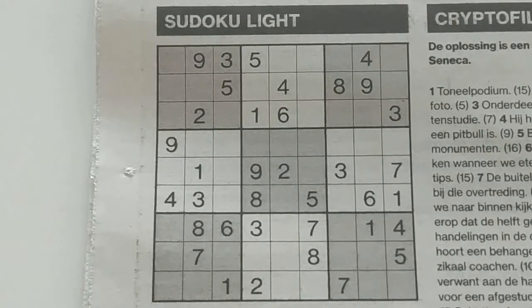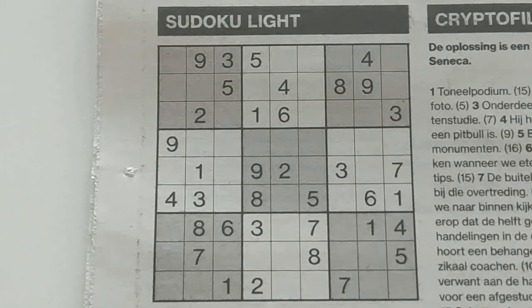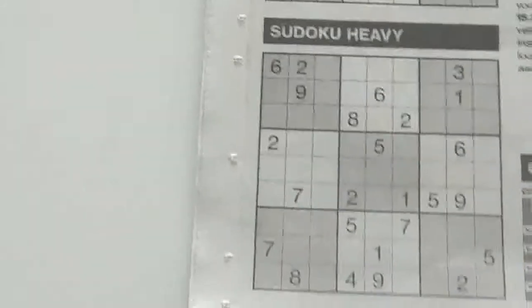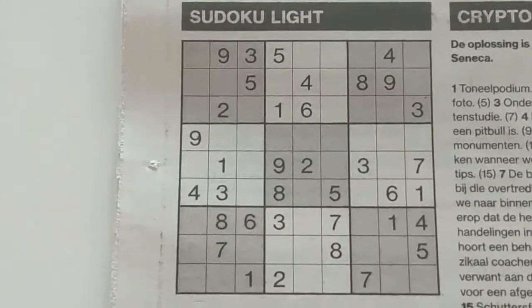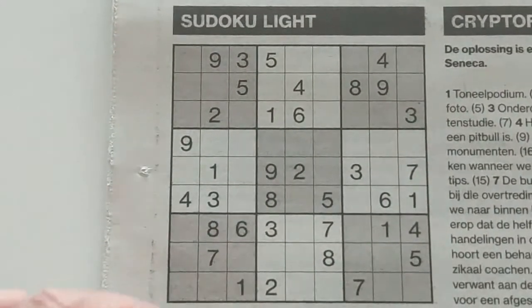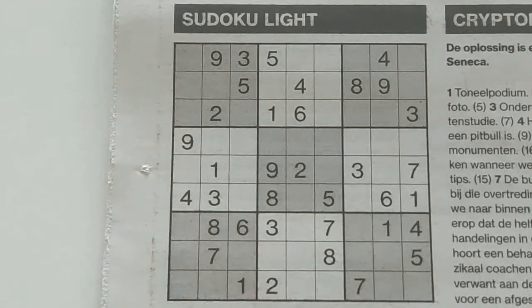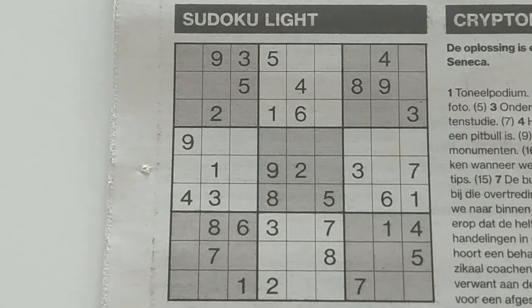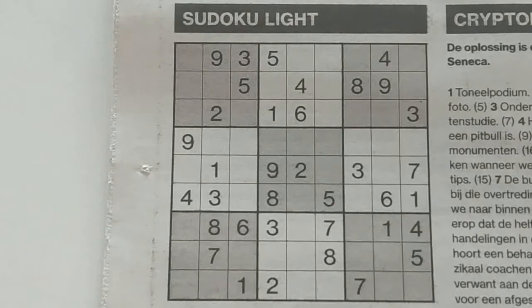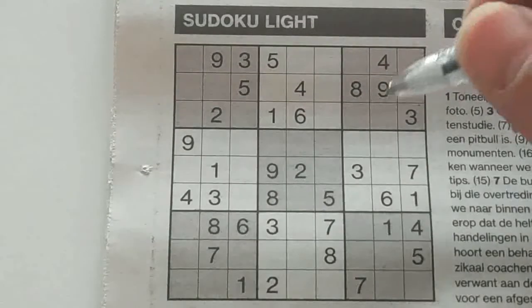We have two Sudokus, a light Sudoku and a heavy Sudoku. We will start with the light Sudoku. Yesterday there was no newspaper, and the day before yesterday also, because it's Christmas Day and Boxing Day, so no newspaper on those days. Today we have two Sudokus, and let's get started with the light Sudoku.